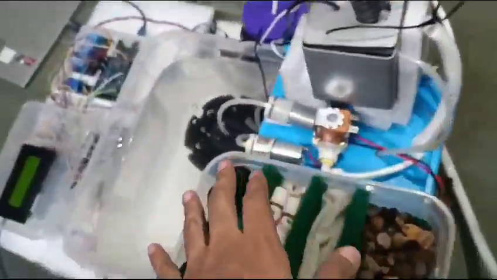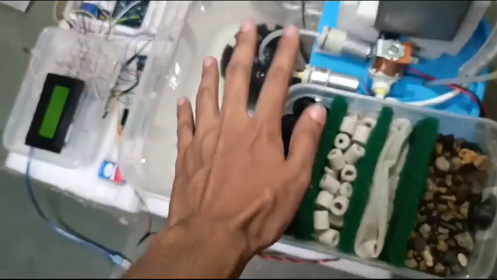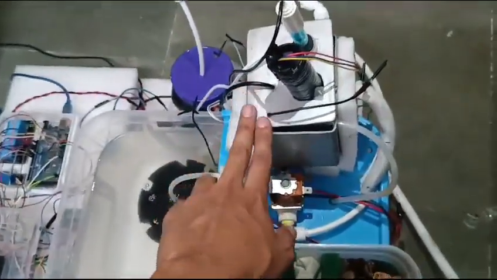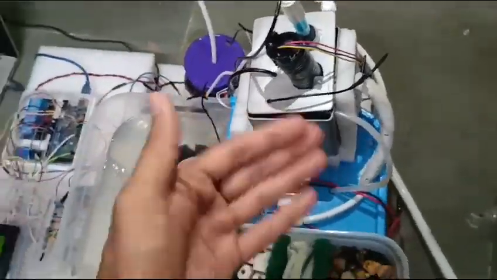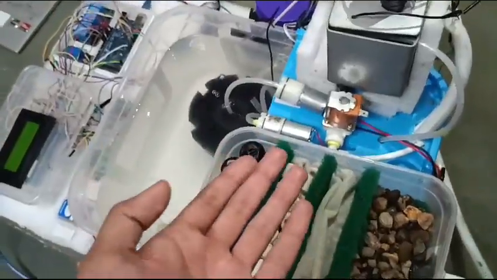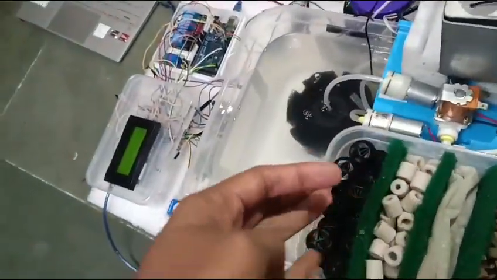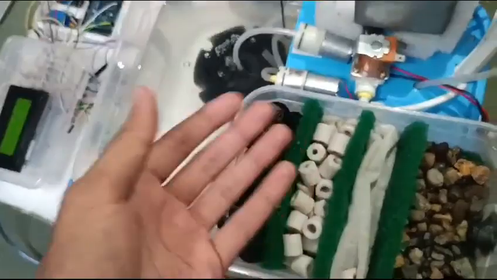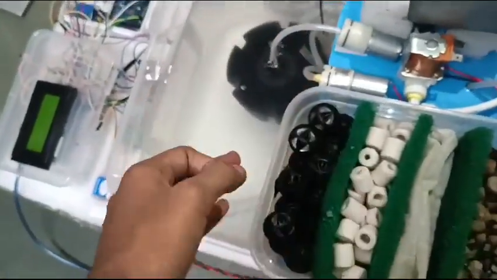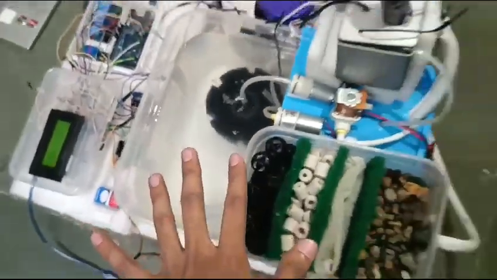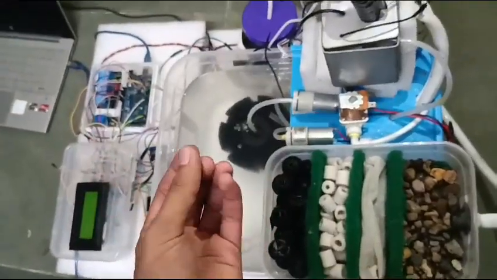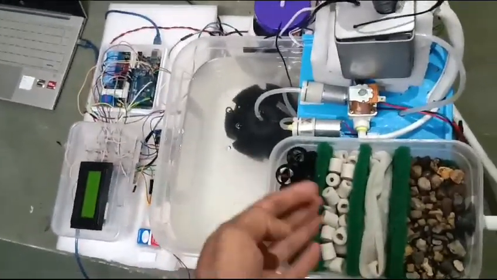Now, from these two parts, we have completed the sensing part and the sensor-cleaning part. In the third and fourth steps, we will be maintaining the parameters. In the third step, we will light an LED which corresponds to a heater. So whenever the temperature is abnormal, the LED will glow, which means the heater is on.